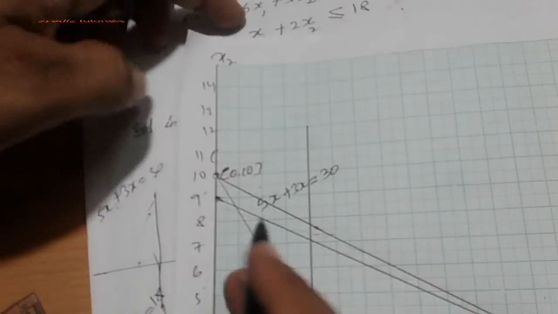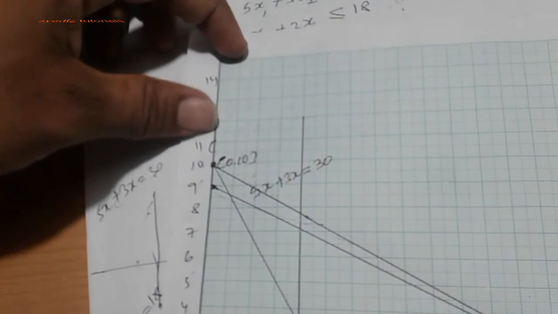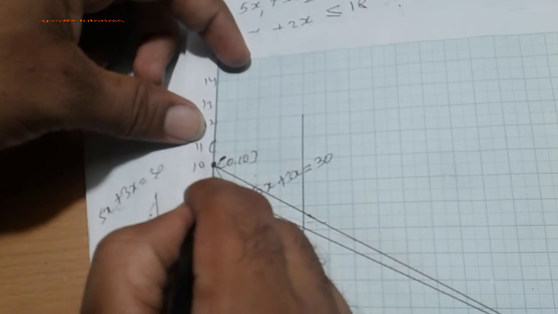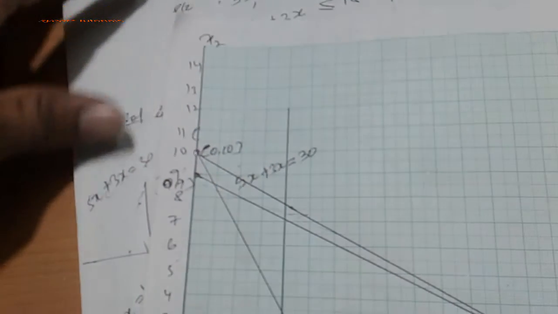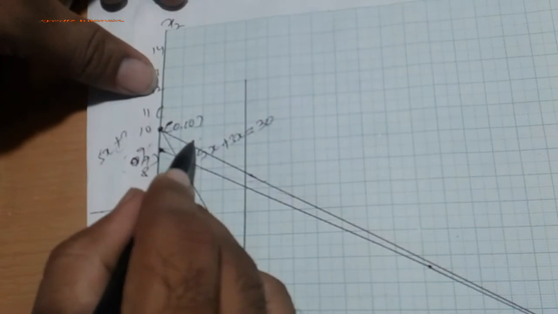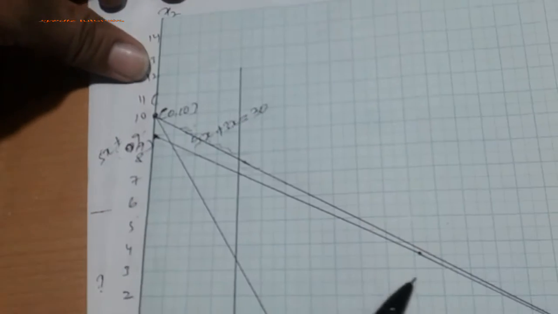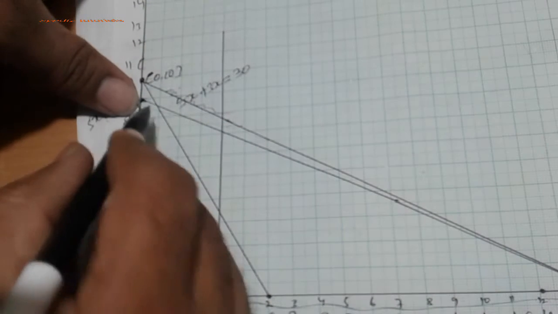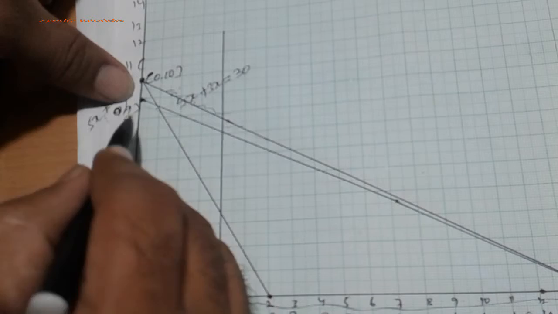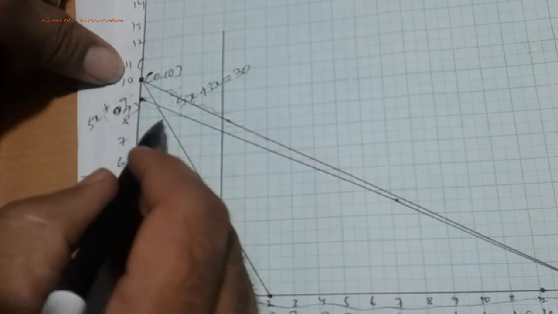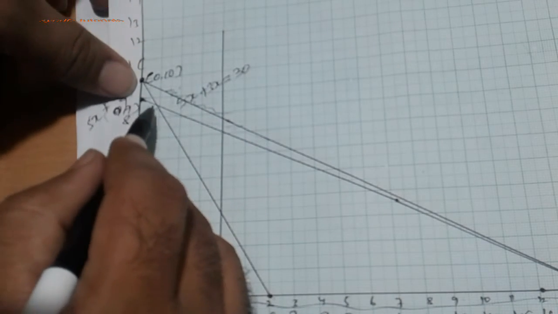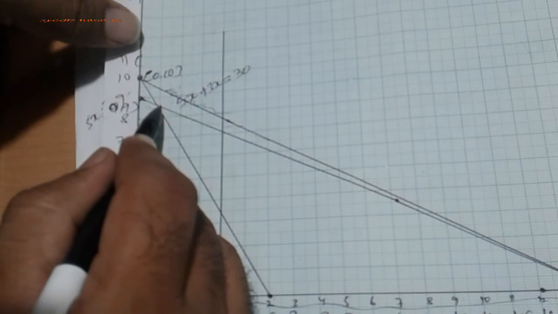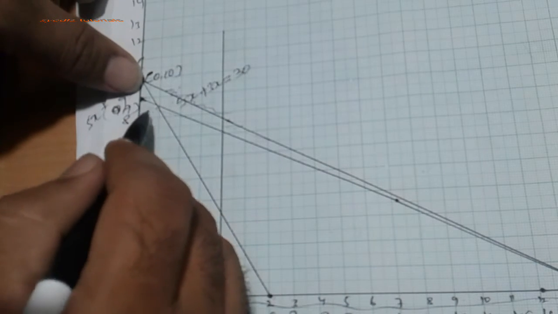Okay, no problem, we just want the points. Where is the point? Here, the intersection point. On x1 it is 0.9, on x2 it is 8.6.